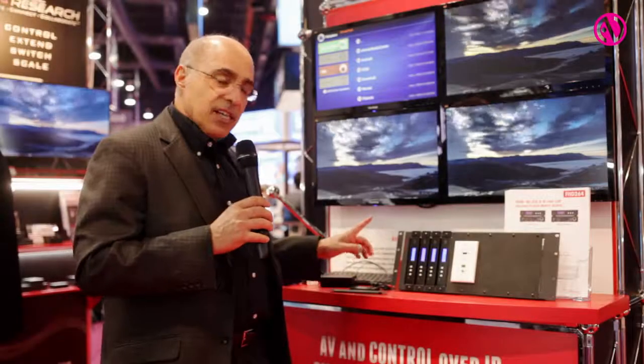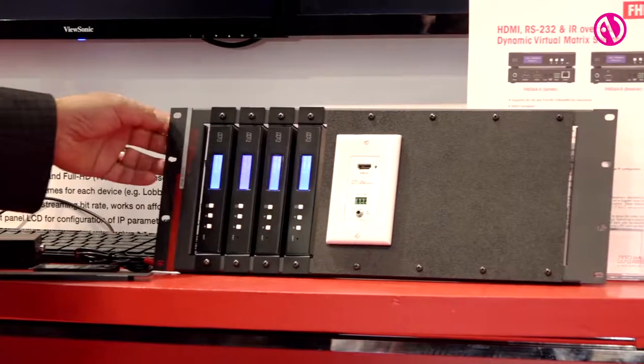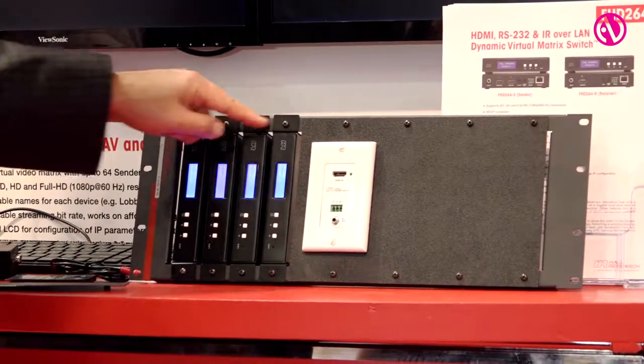Let's go back and take a look at how you can manage a whole bunch of senders, because typically you have a whole bunch of video sources in a rack, so you have to have a lot of those boxes, and we have a convenient rack adapter to house up to 12 of them in a rack. This is an example of the rack bezel that you can get. It's pretty inexpensive, and you can mount up to 12 transmitters in there.